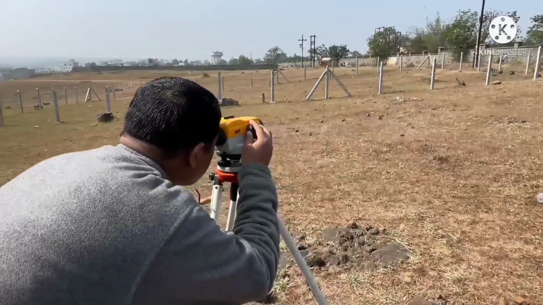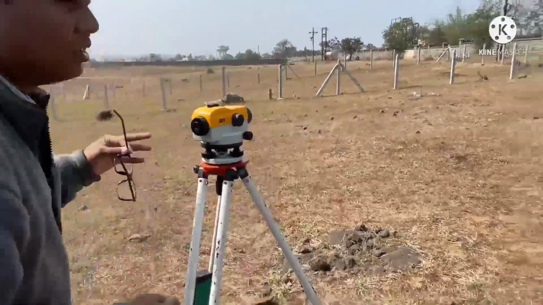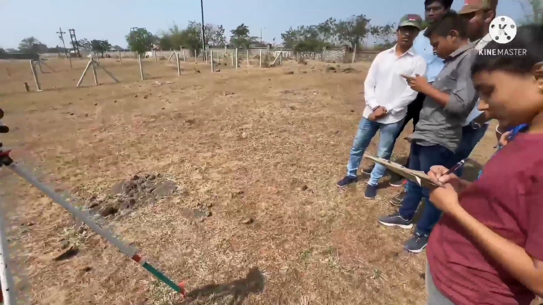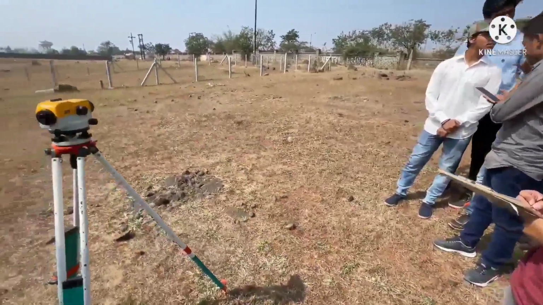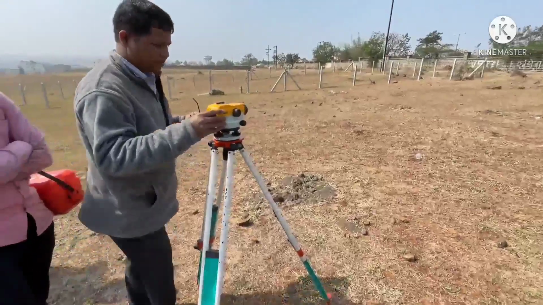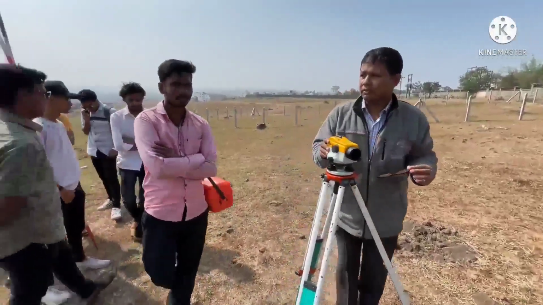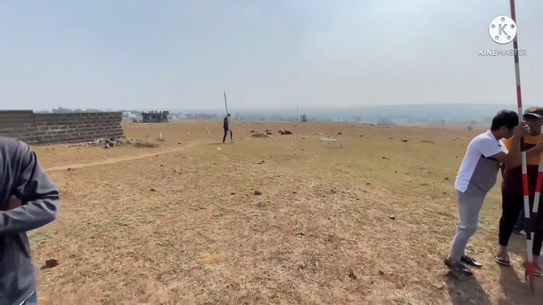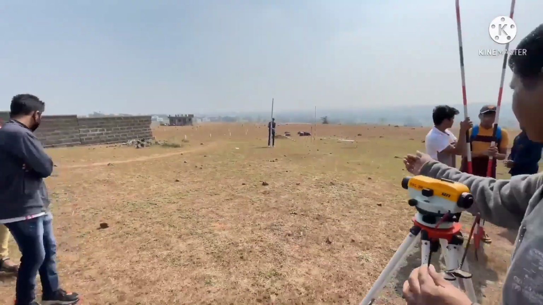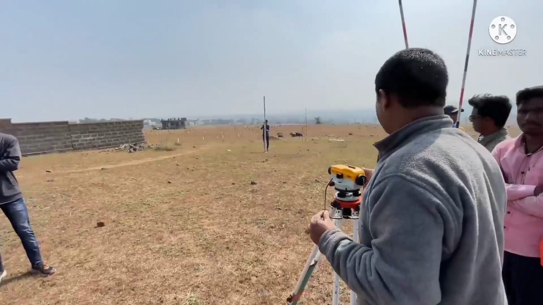Okay, so in this only the BS and FS readings will be taken, that is backside and foresight, that will be written in the observation table. Okay, so that is of the temporary benchmark backside. Now I will just change over the position of the telescope and bisect the second leveling staff.